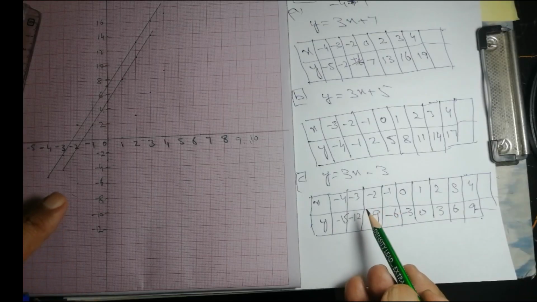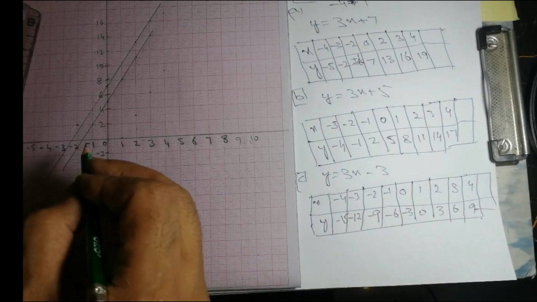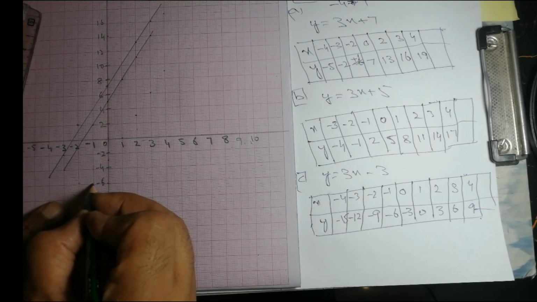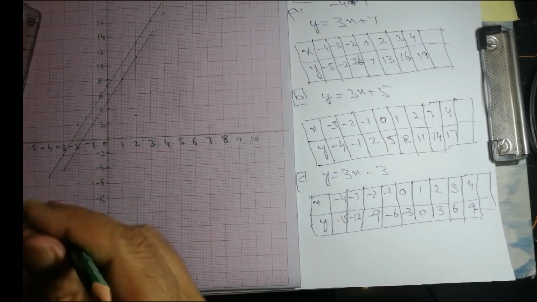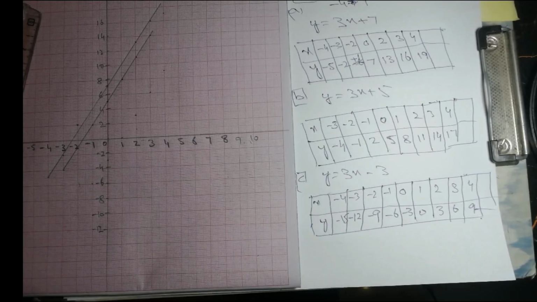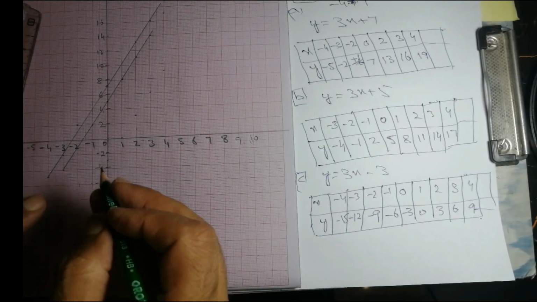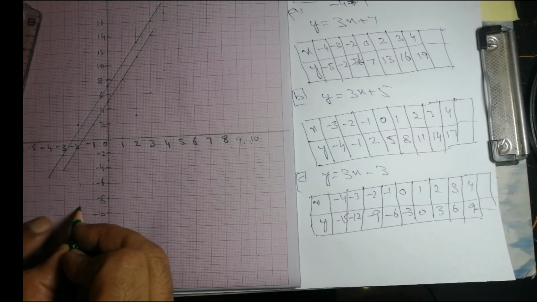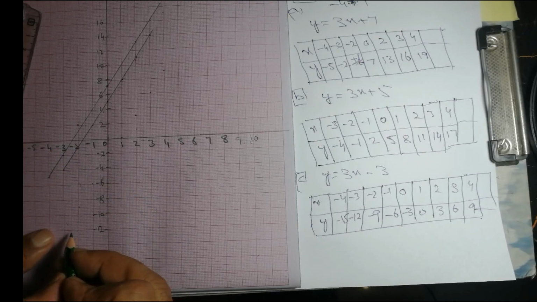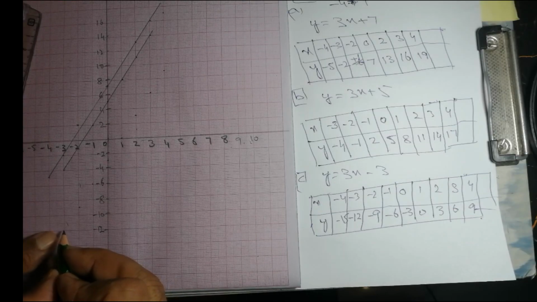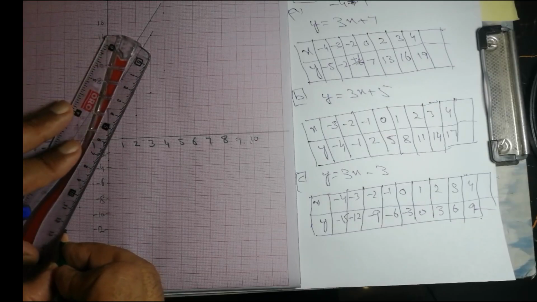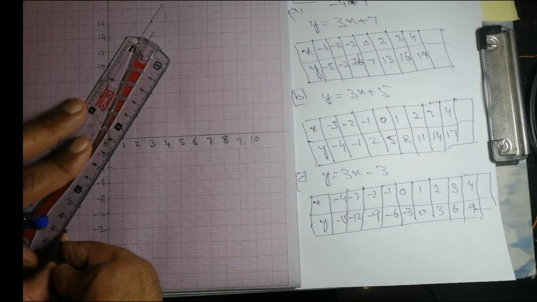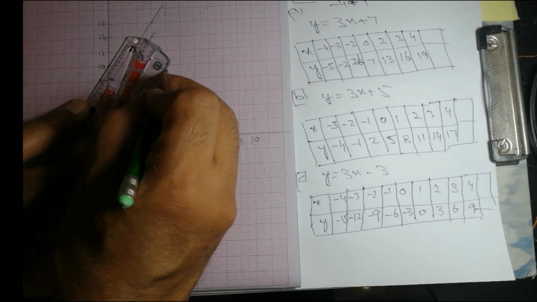And on the negative side, minus 1 and minus 6 is this point, then minus 2 and minus 9 is this point, minus 3 and minus 12 is this point. So we have sufficient points and we can draw the line. This is a line.